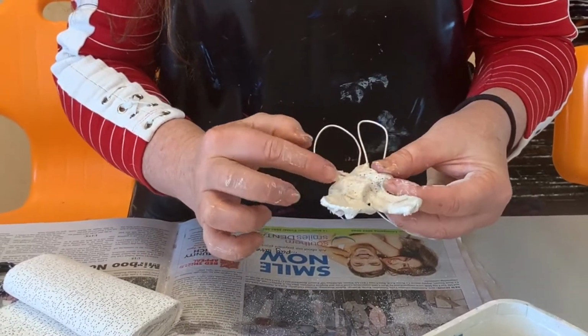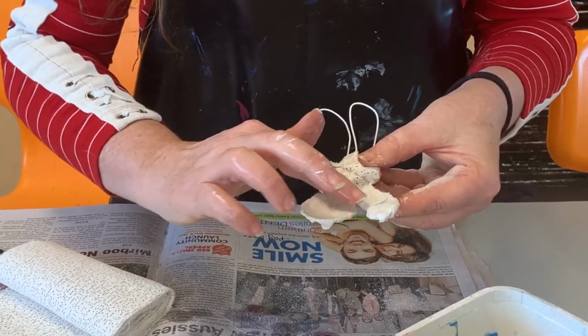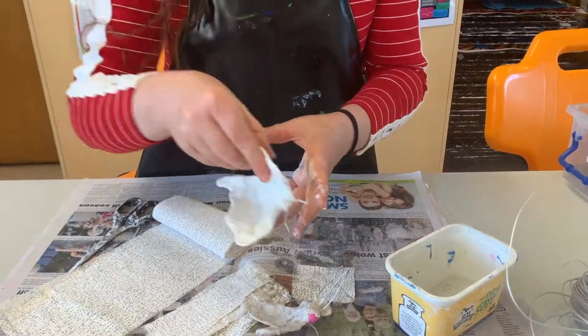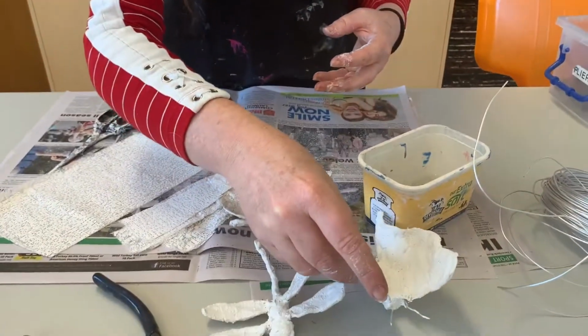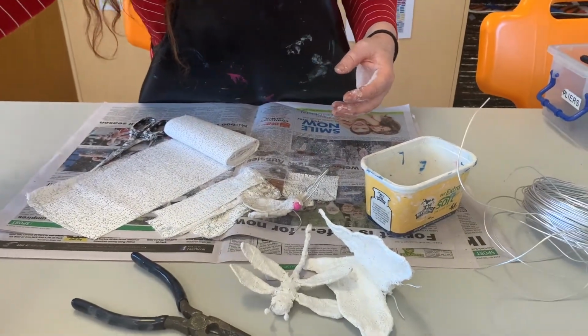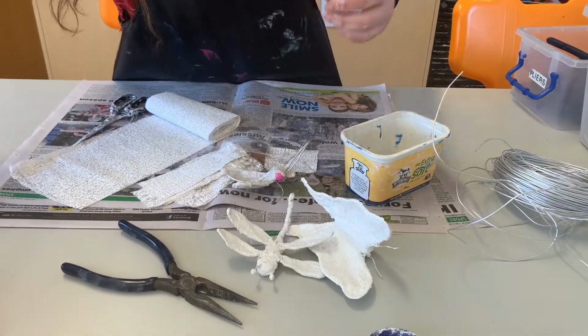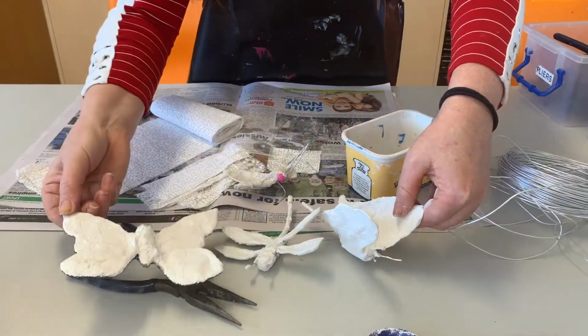Now, again, you can add more plaster on if you wish. So I'll just grab a couple more of those examples out to show you where you can go with your bugs. And the kids, they just have a play. It's nice to be in a room where not everything is getting ticked off and marked for assessment.